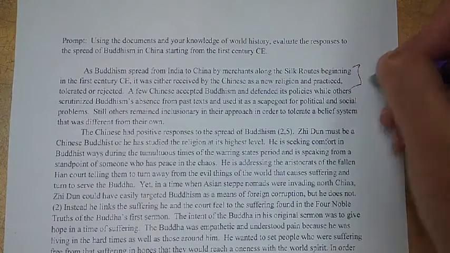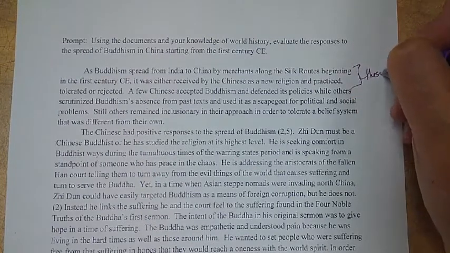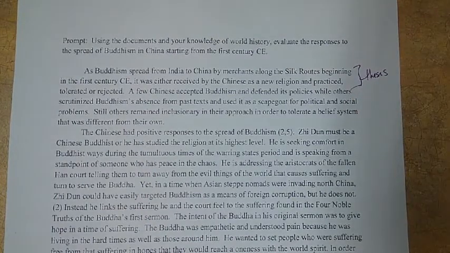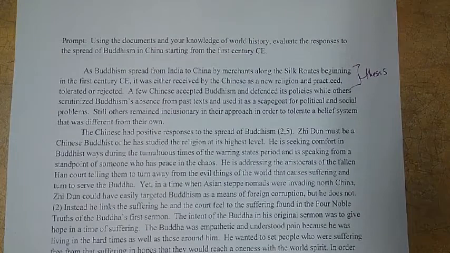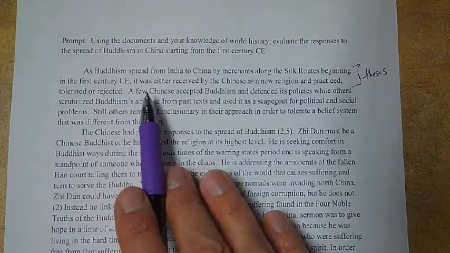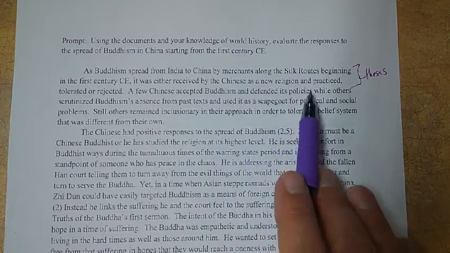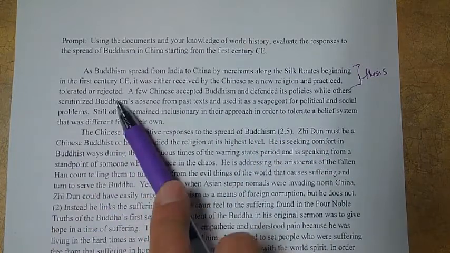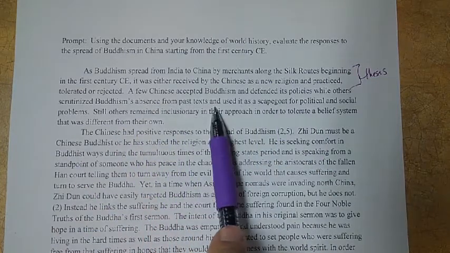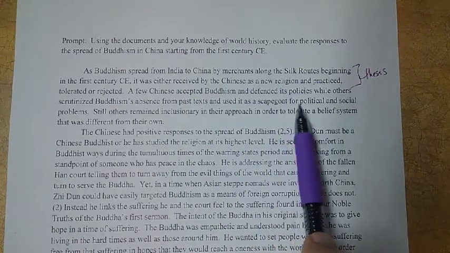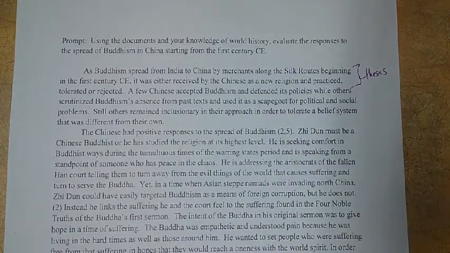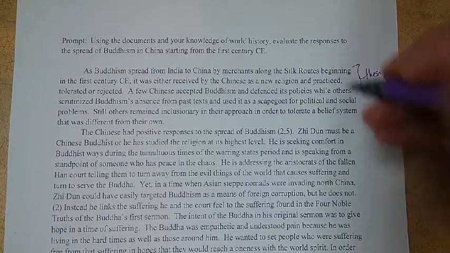That is a thesis. That is an answer to the question. That answers the prompt. Now, a few Chinese accepted Buddhism and defended its policies, while others scrutinized Buddhism's absence from past texts and used it as a scapegoat for political and social problems. Still others remained inclusionary in their approach in order to tolerate a belief system that was different from their own.